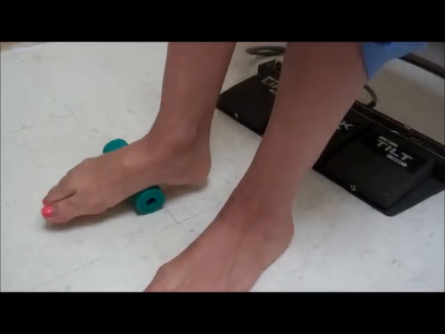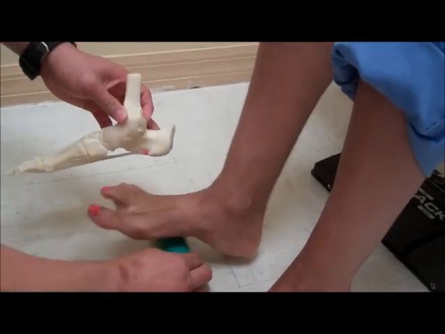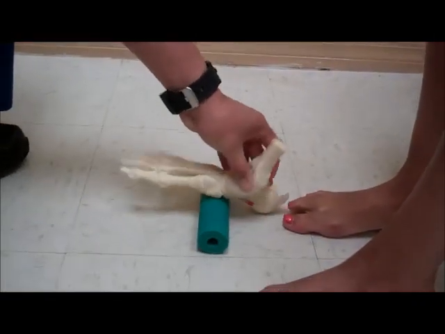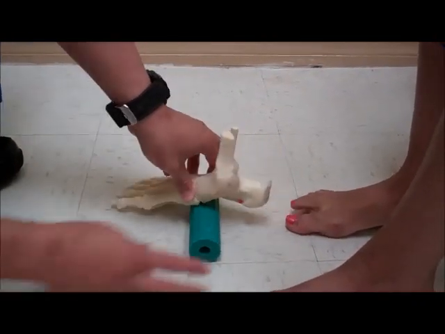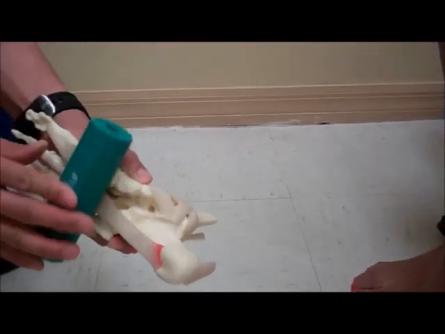This is essentially what is happening. If I take her foot off of there, we're going to do this. If you can imagine this, we are stretching out this plantar fascia with this foot roller.